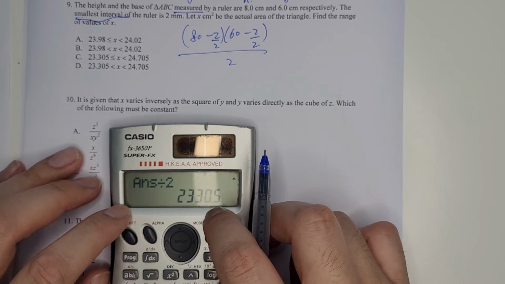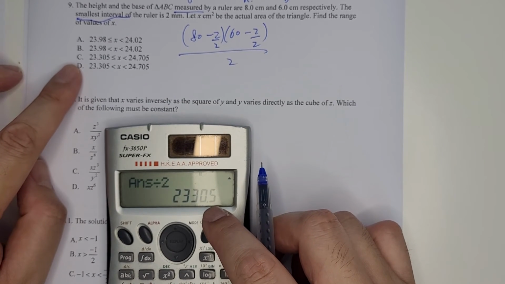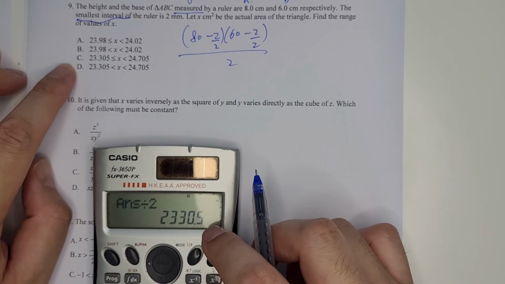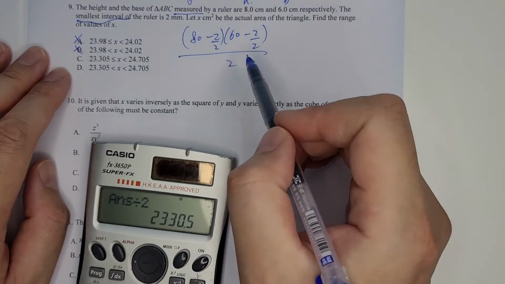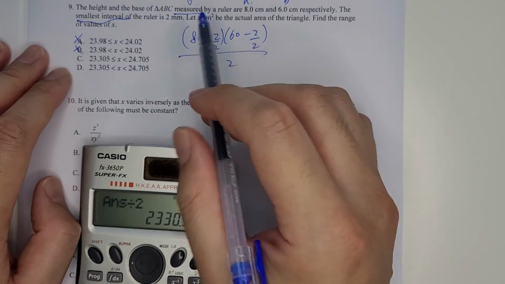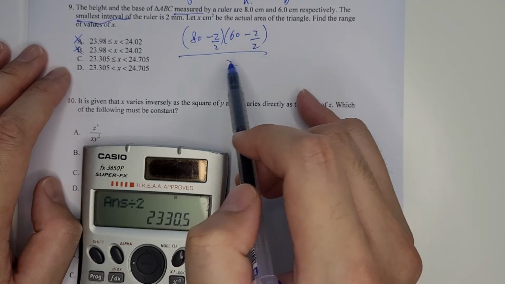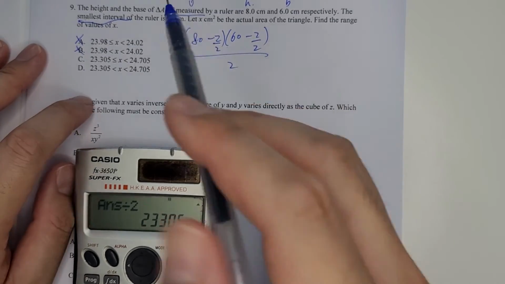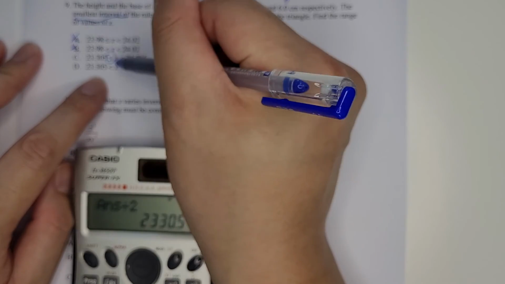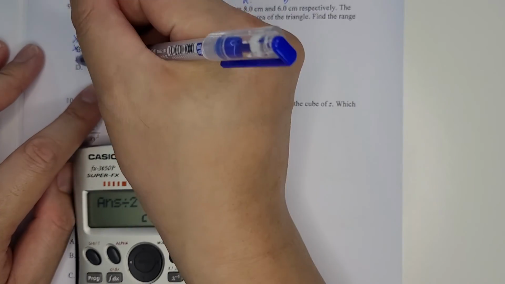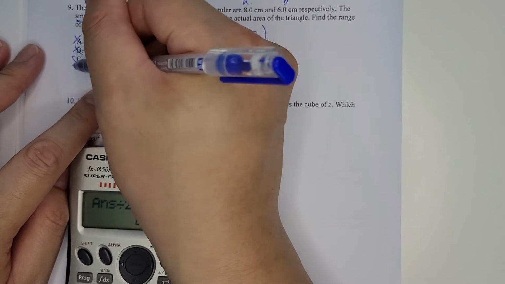303.5. Okay, so you will see that it should be C or D. A and B are not the answer. But pay attention: when you are considering the lower limit, it can be equal to the lower limit. So the answer is C, not D.